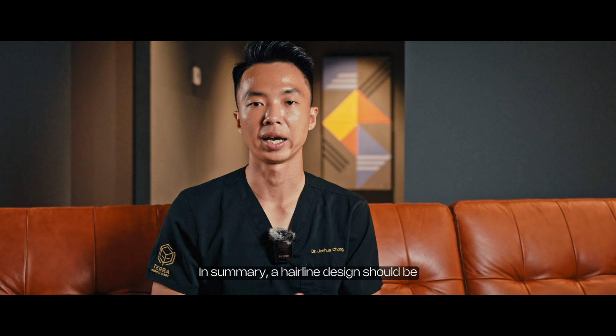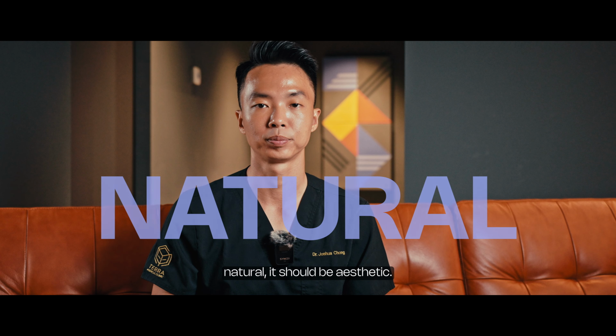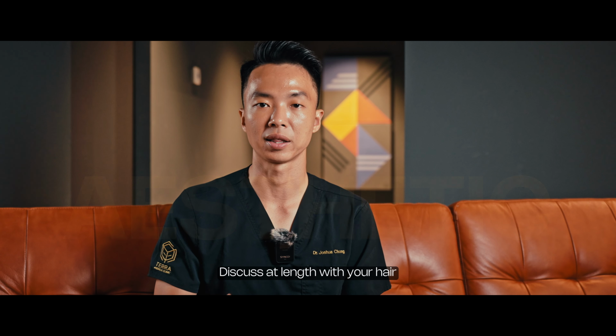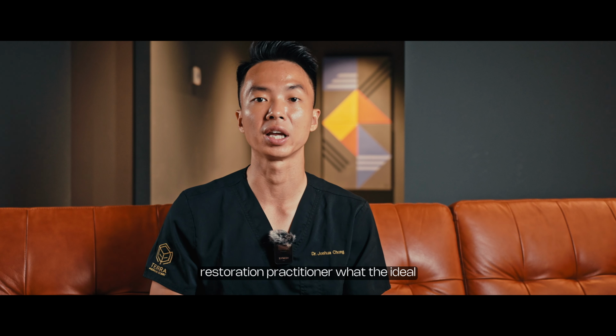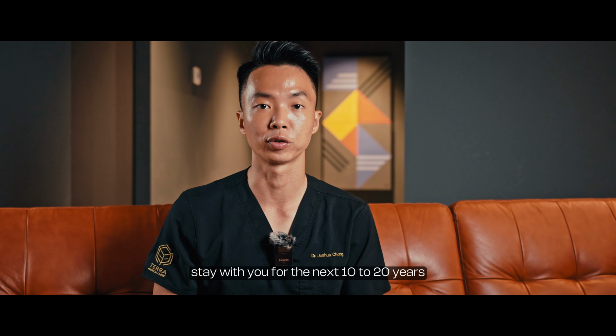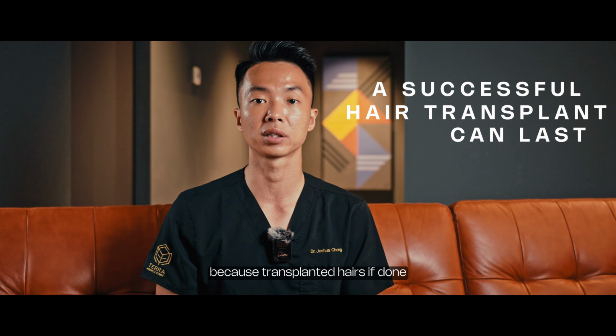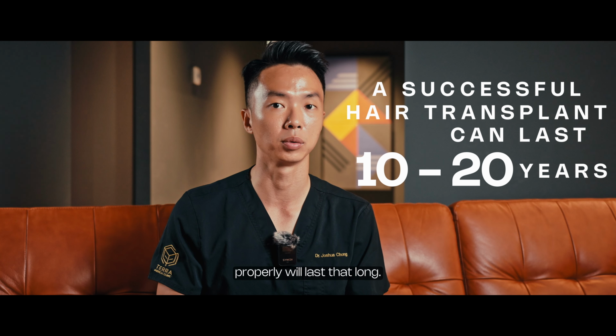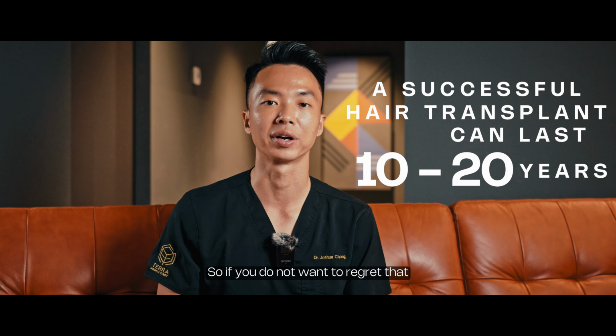In summary, a hairline design should be natural, it should be aesthetic. Discuss at length with your hair restoration practitioner what the ideal hairline should be for you. The design of the hairline is going to stay with you for the next 10 to 20 years because transplanted hairs, if done properly, will last that long. So you do not want to regret that decision.